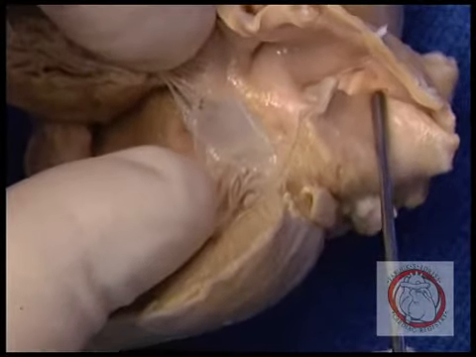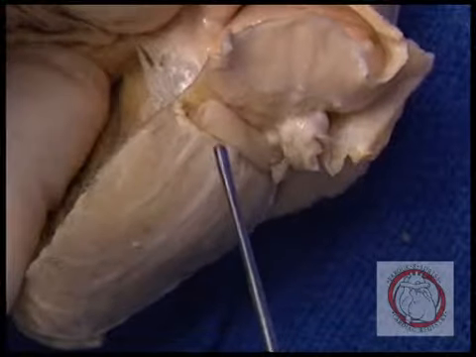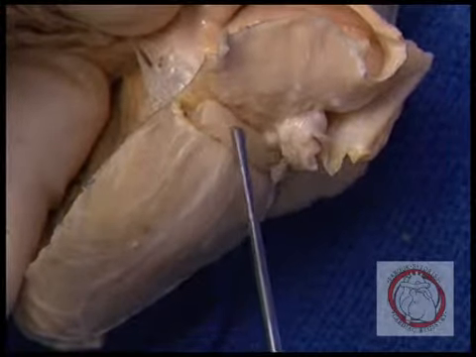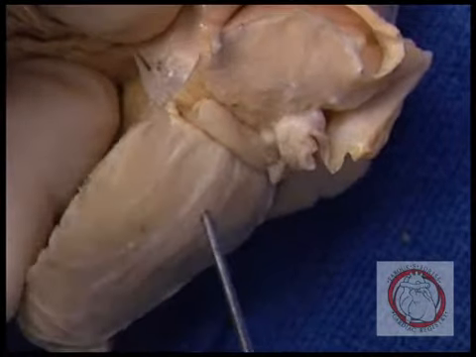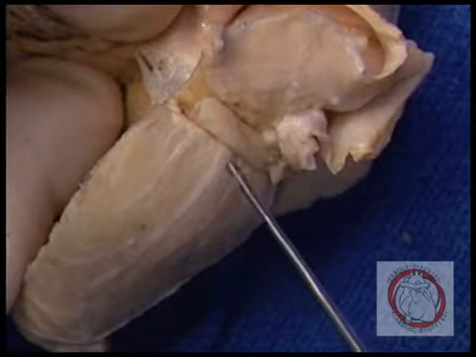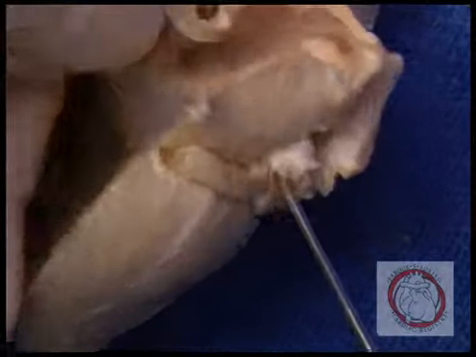Running within that inferior atrioventricular groove, of course, we have the coronary sinus, and we'll look eventually at the coronary sinus, which is the conduit for the return of the coronary venous blood to the right atrium.